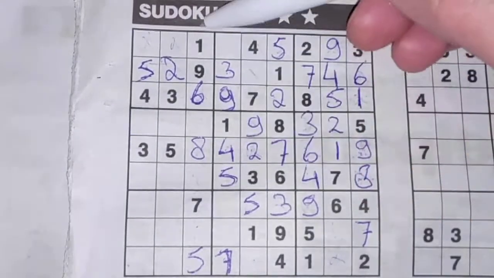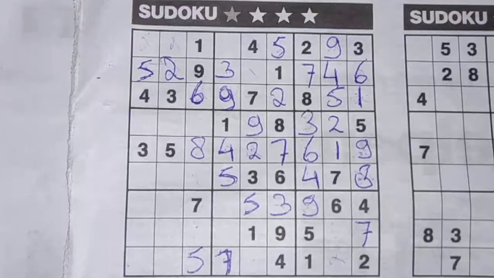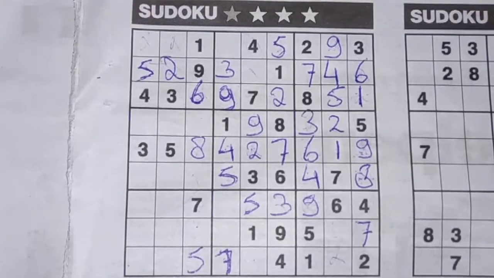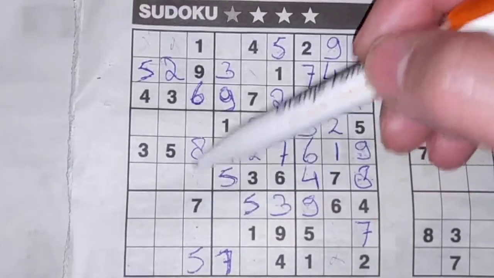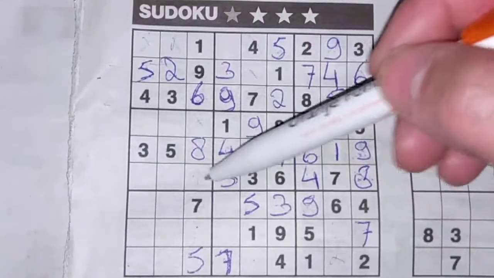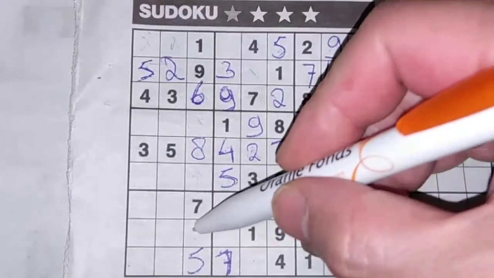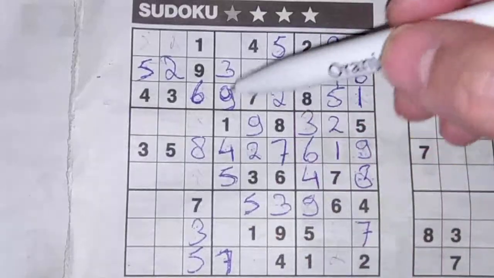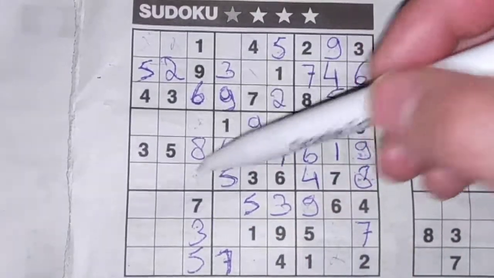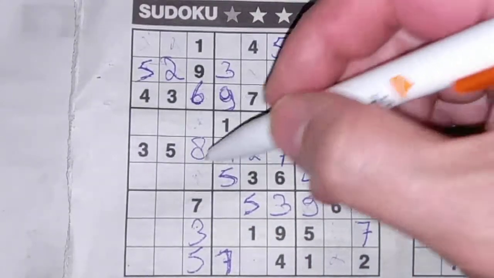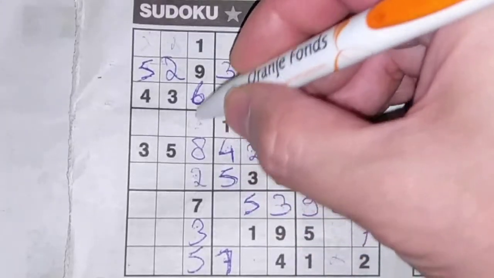3 numbers left in the third row. The numbers are 2, 3, and 4. We have a 3 here, so no 3 in those 2 boxes, the 3 should be here. Then a 2 and a 4. We have a 2 here, so no 2 here. 2 should be there, and a 4 goes there.